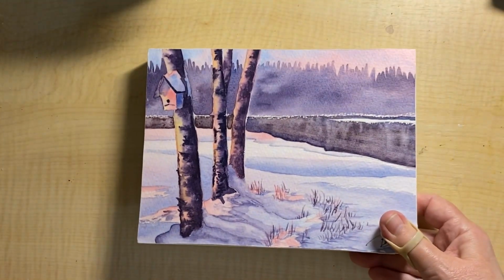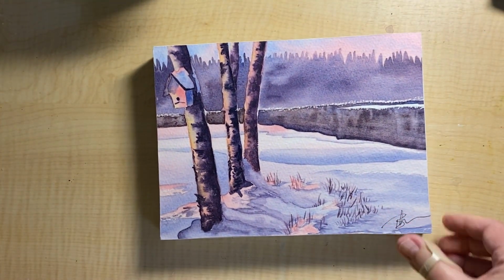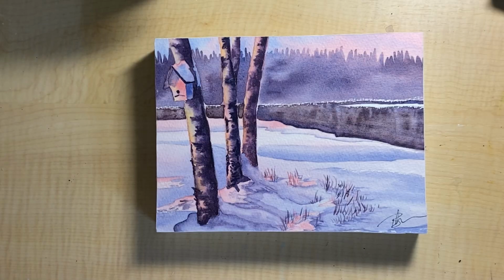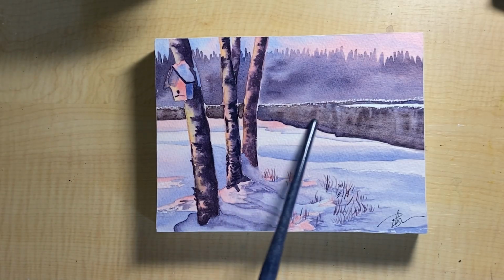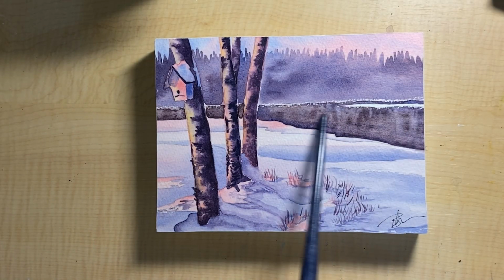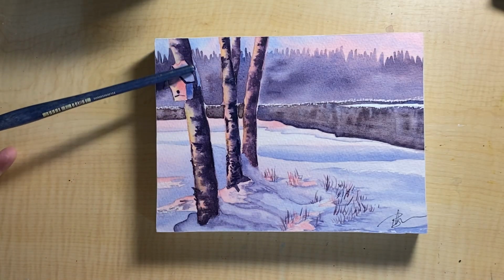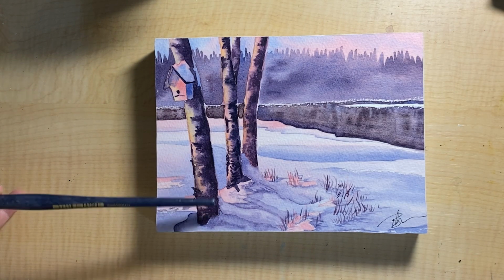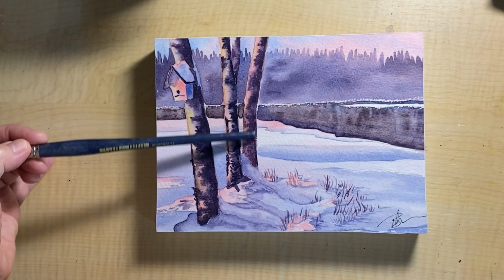But here's the thing. If your values are weak, your painting can still feel flat, even with beautiful color. Strong value creates contrast. Contrast creates depth. And that's where the magic happens.